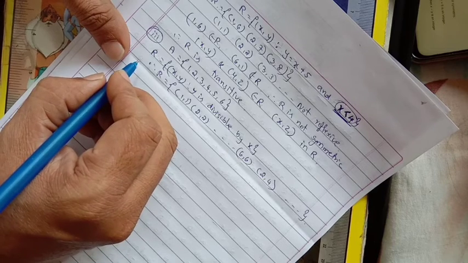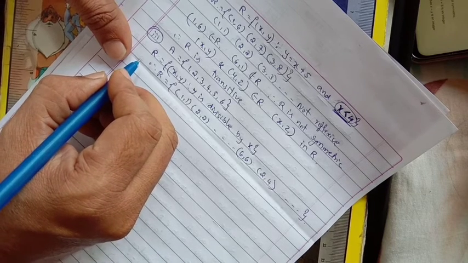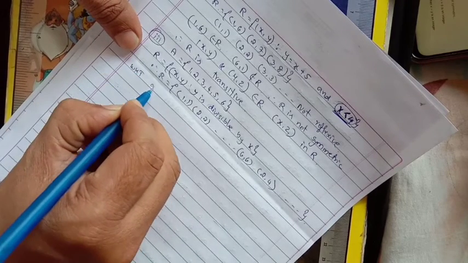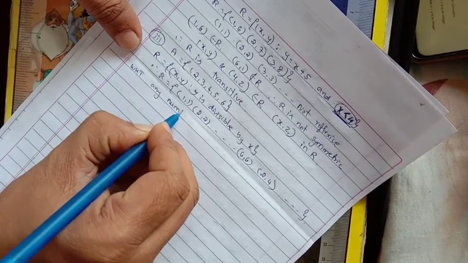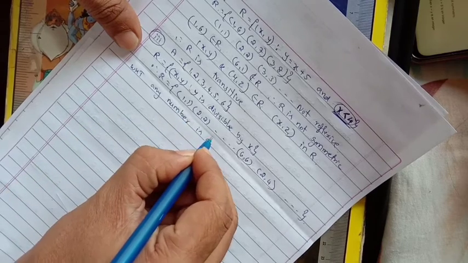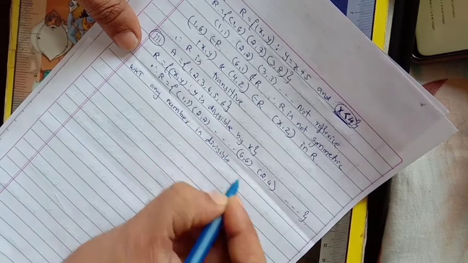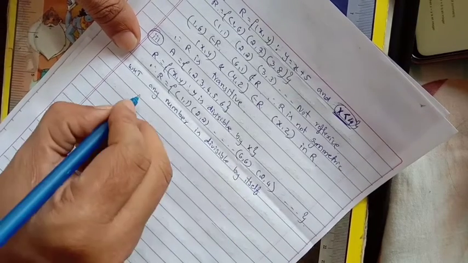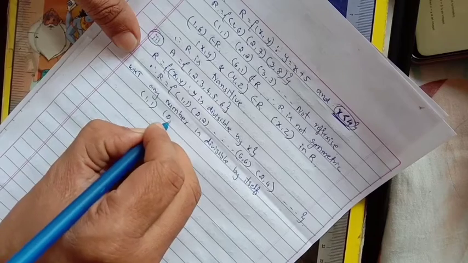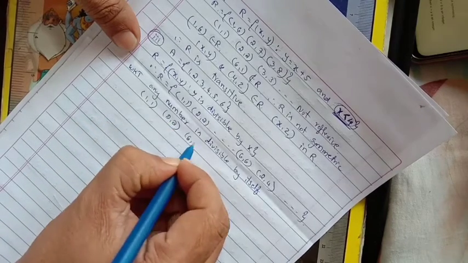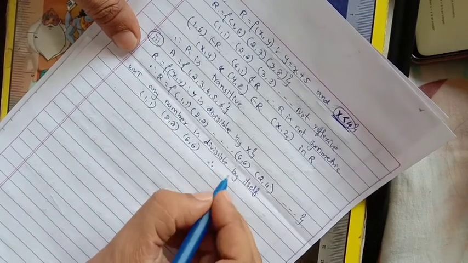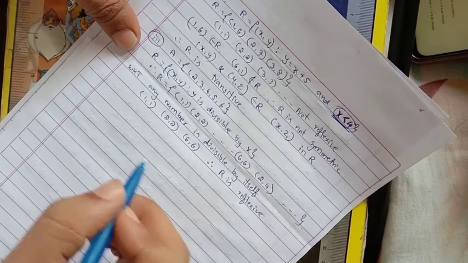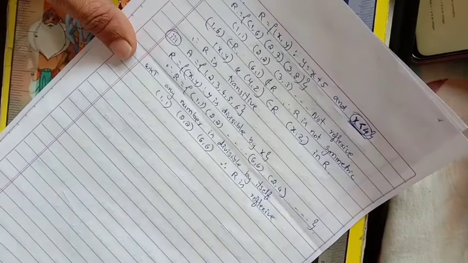We know that any number x is divisible by itself. It means 1 is divisible by 1, 2 by 2, 6 by 6. Therefore we can say R is reflexive. Now we want to check if it is symmetric.